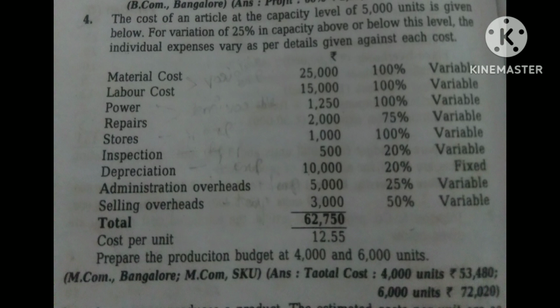each cost. Material cost 25,000, 100% variable; labor cost 15,000, 100% variable; power 1,250, 100% variable; repairs 2,000, 75% variable; stores 1,000, 100% variable; inspection 500, 20% variable; depreciation 10,000, 20% fixed; administration overheads 5,000, 25% variable; selling overheads 3,000, 50% variable. So the total amount is 62,750 and cost per unit is 12.55. Prepare the production budget at 4,000 and 6,000 units.